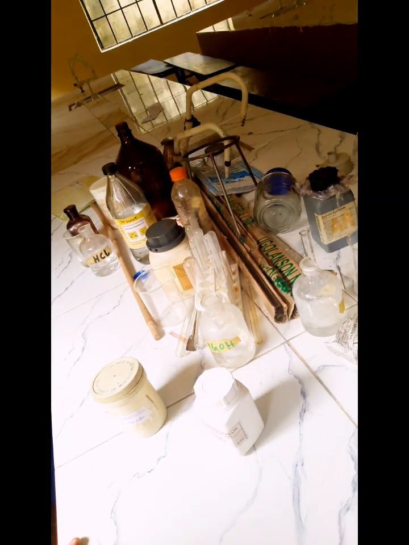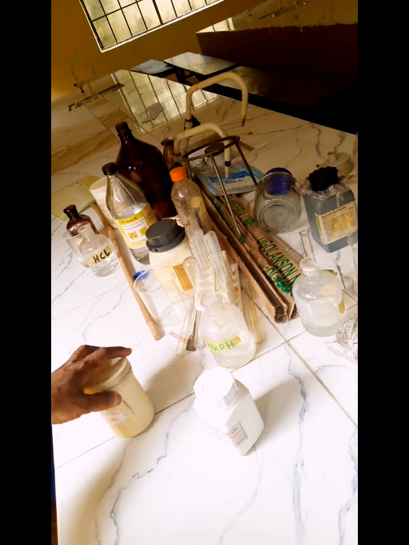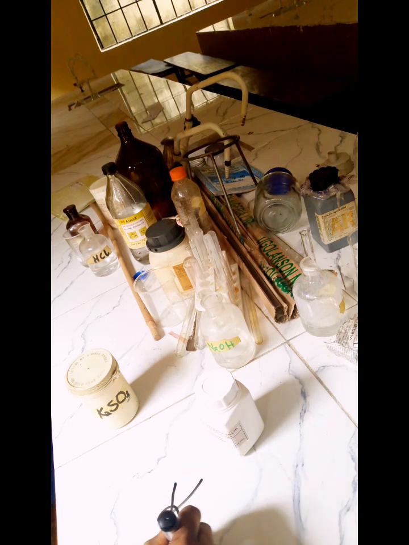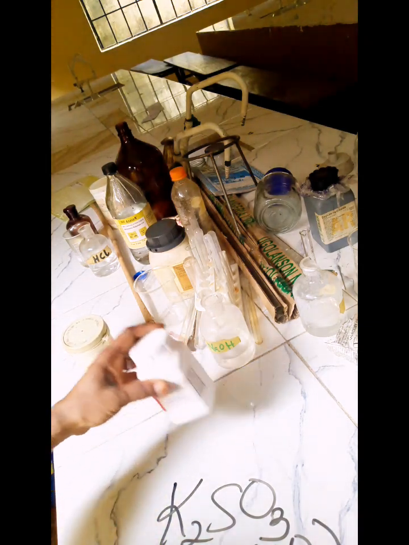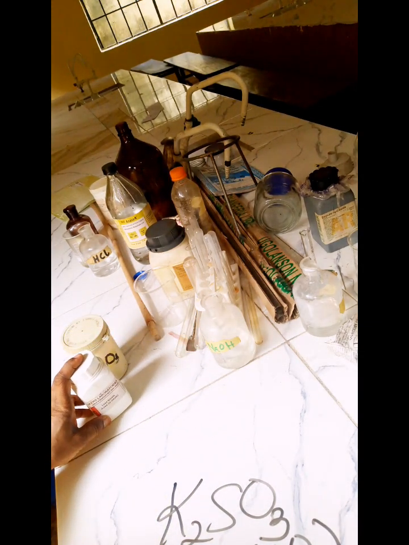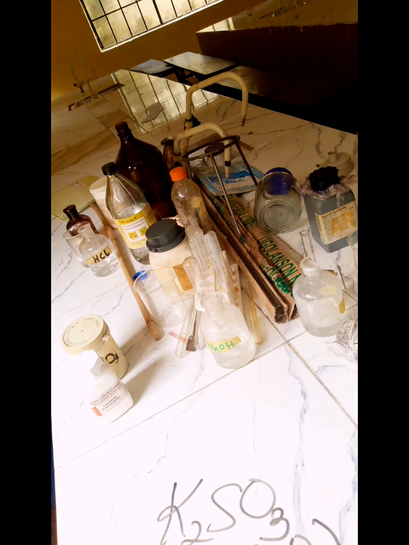We want to do salt analysis for the 2025 NECO protocol. The salts for this year to analyze are potassium sulfite and lead nitrate. These are the two salts given by NECO in 2025 for analysis.